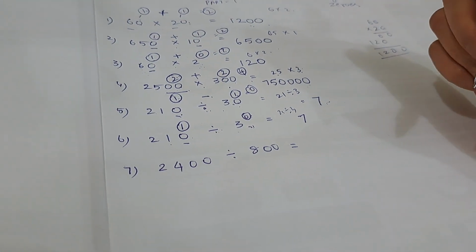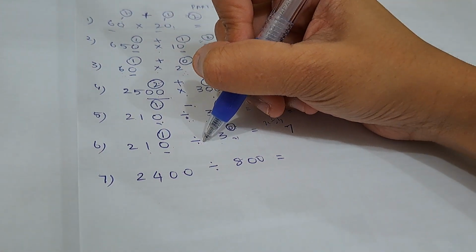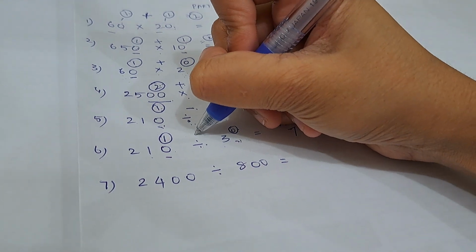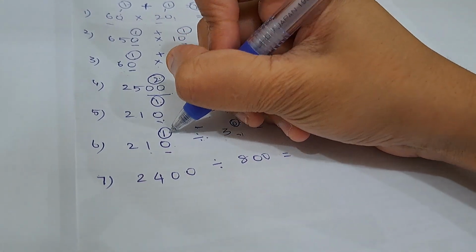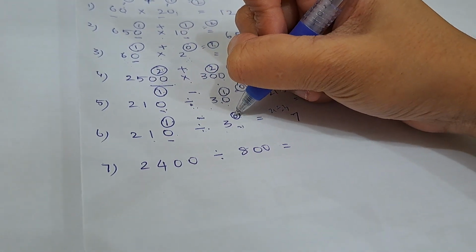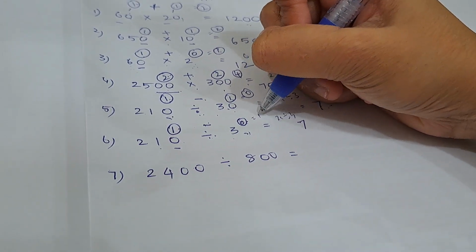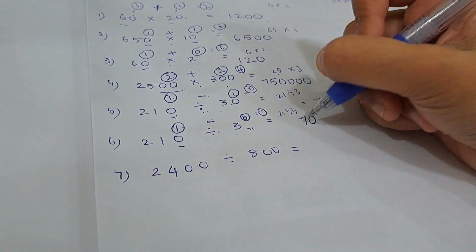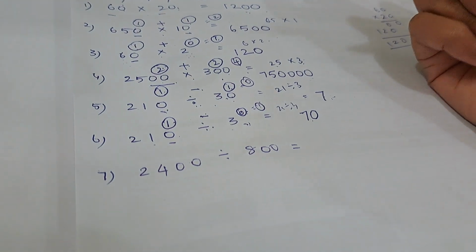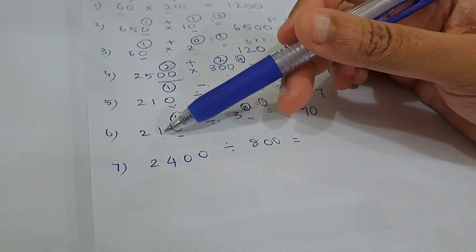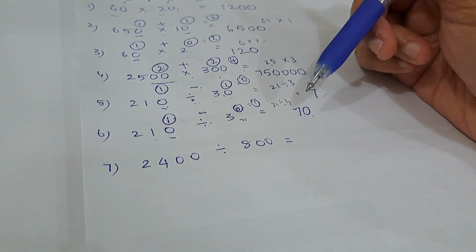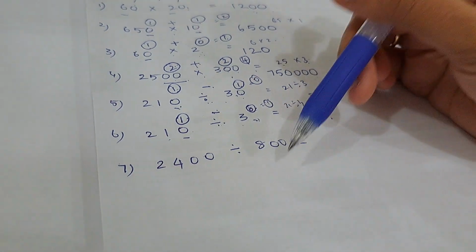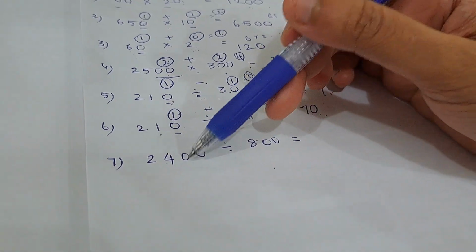And now it is time to deal with your zeros. In division, you have to subtract the number of zeros. So 1 minus 0, which is 1. So I have to write 1 zero behind the division answer. So this will be your final answer: 210 divided by 3 equals 70. Moving on to the next question.